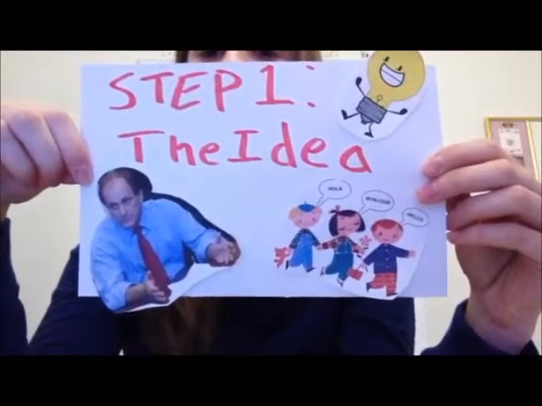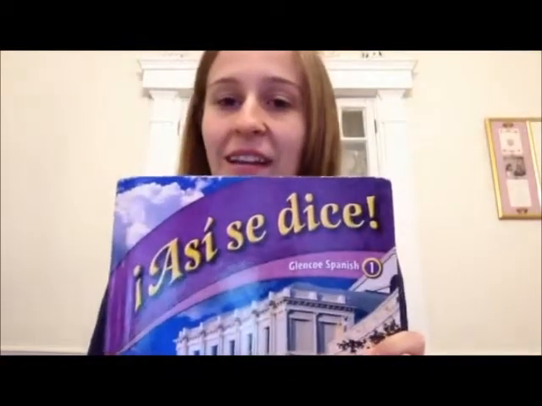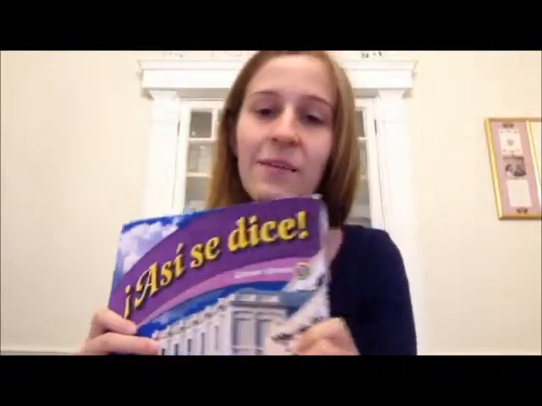Step 1. The idea. Light bulb. Ideas for bills most commonly originate from representatives and their constituents. So let's say that you think it's a good idea that foreign language classes should be offered in all elementary schools in your city. You can go to your representative and tell them this idea.